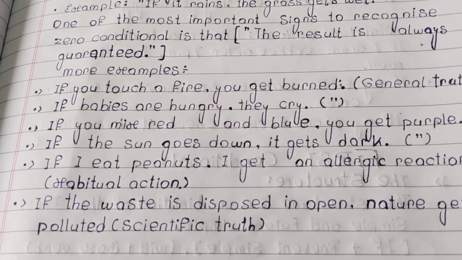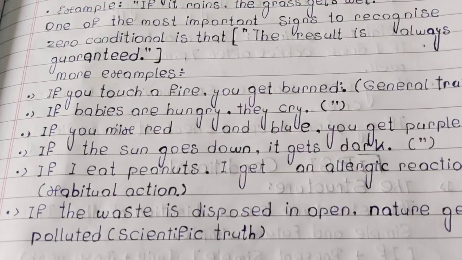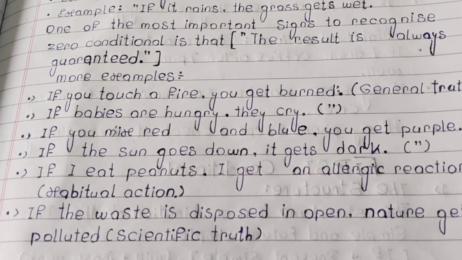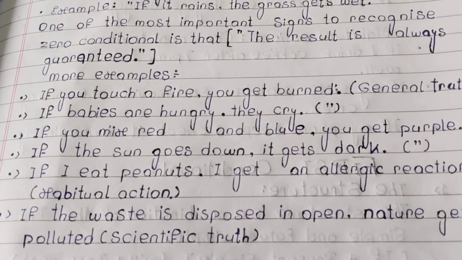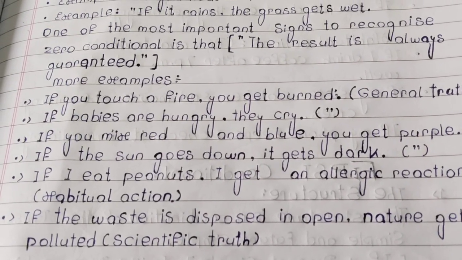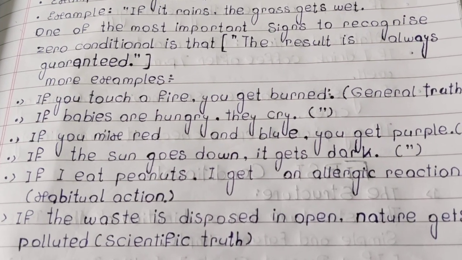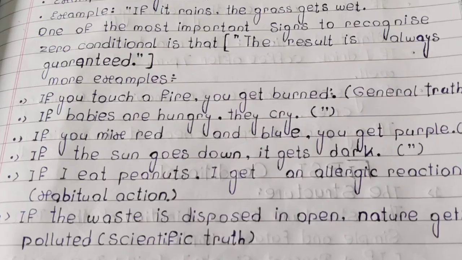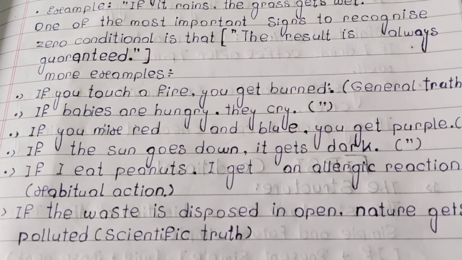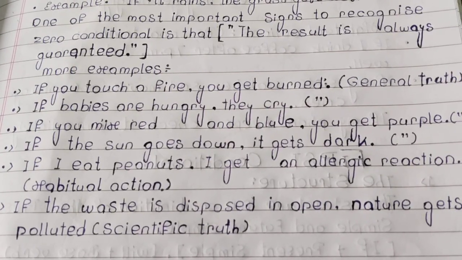Let's see some more examples. If you touch fire, you get burned. Here, the if clause is "if you touch fire." It is in present simple as touch is used here. And the main clause is "you get burned." The main verb is get and it is also in present indefinite or present simple. So this is a general truth and is always used in zero conditional.